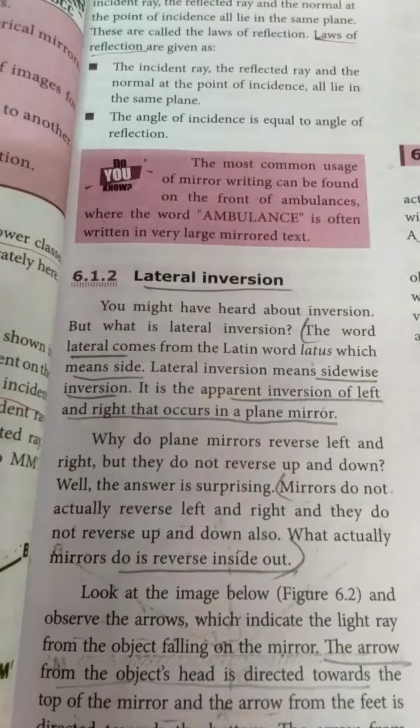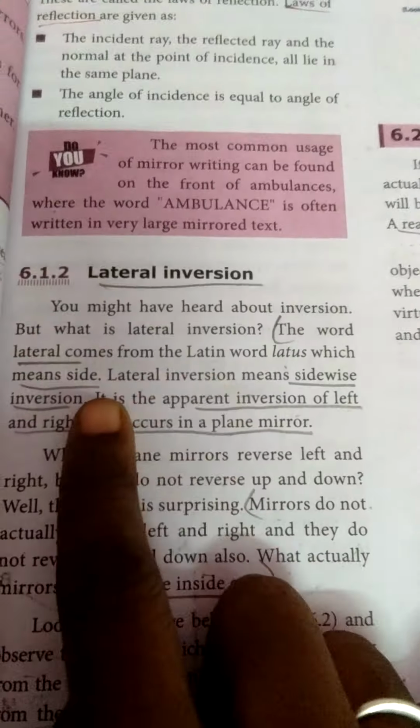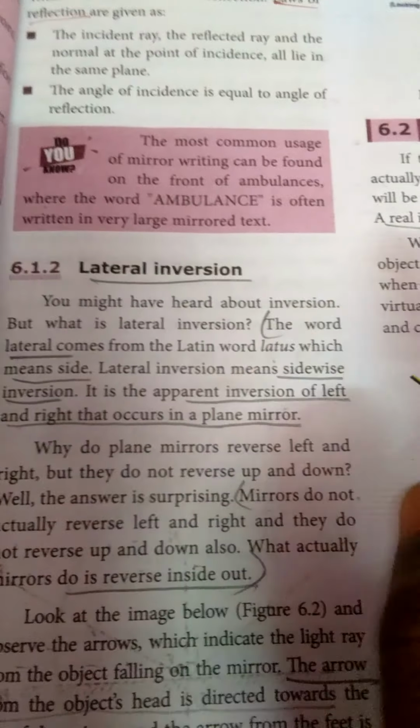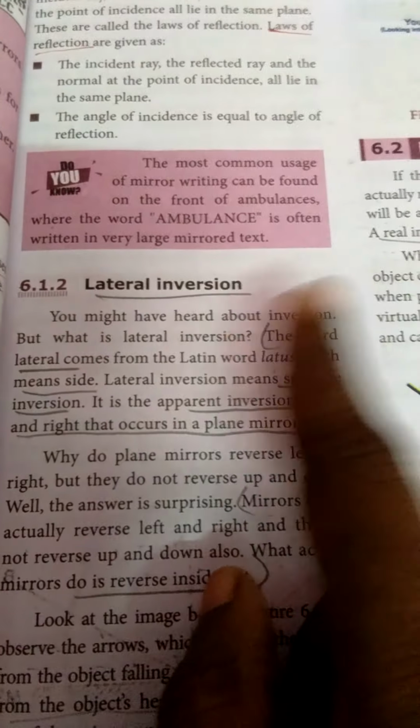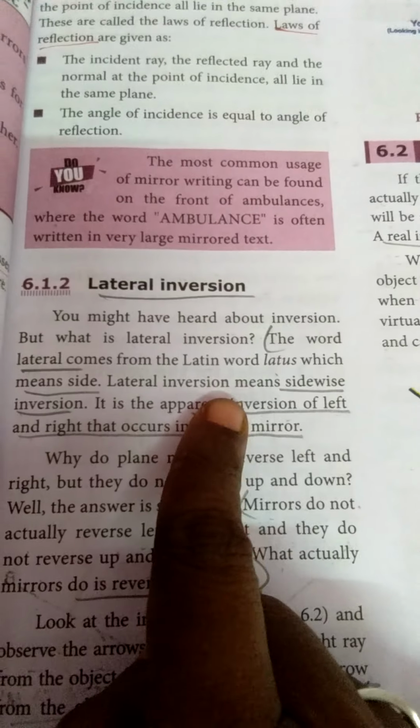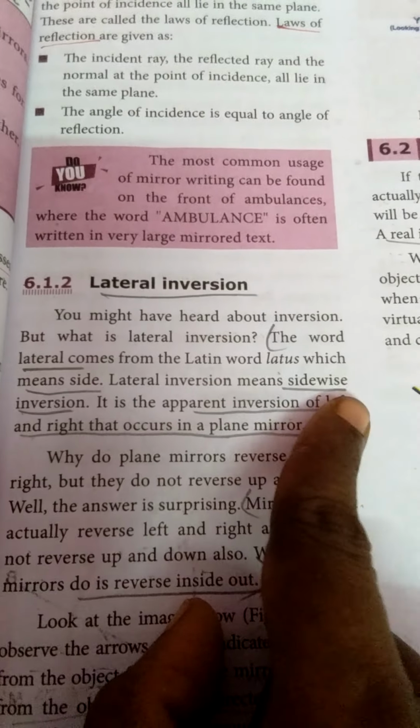That is lateral inversion. Okay? So lateral is from the Latin language. Latin word Latus, which means side. Lateral inversion means sidewise inversion.